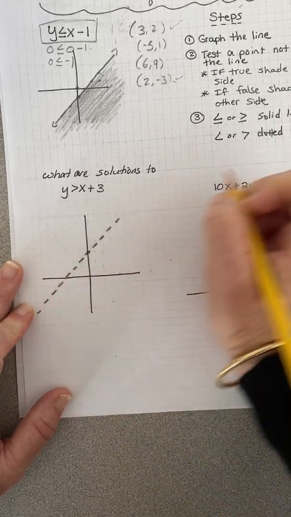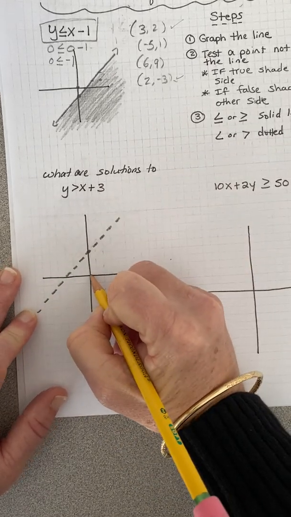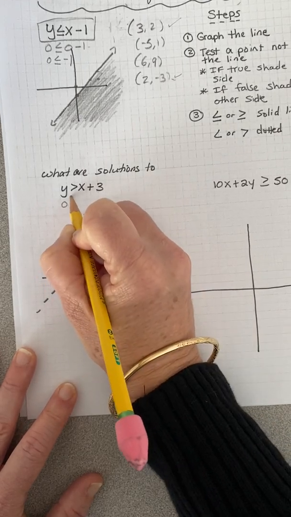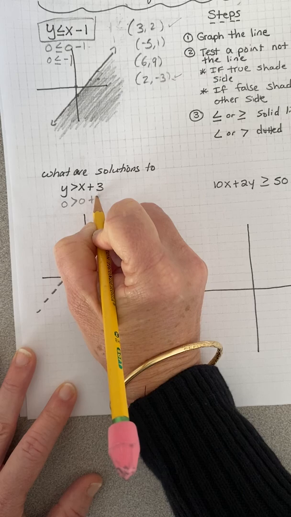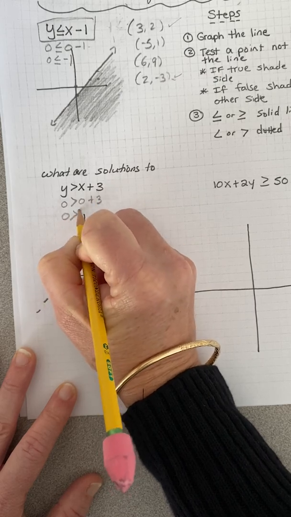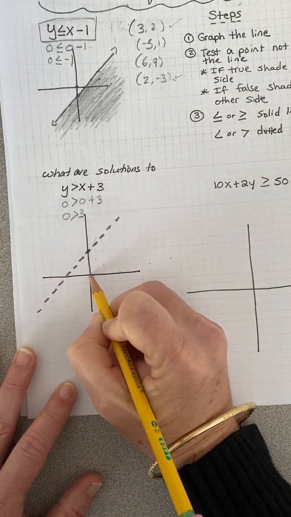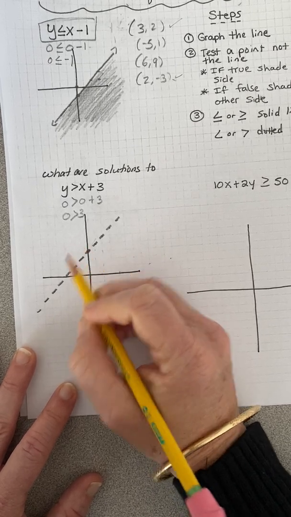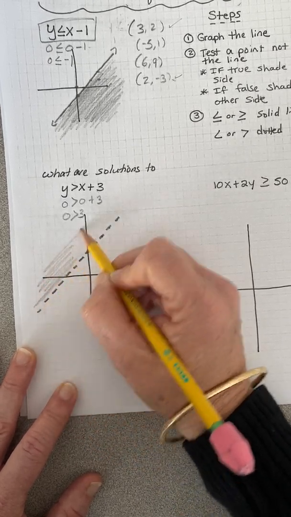Okay, and now we have to test a point. Well, since this line is not going through the origin, I'm going to test the origin. 0 is greater than 0 plus 3. 0 is greater than 3. All right, is 0 greater than 3? No, it's not. That means this point does not work. That means all of these points work.